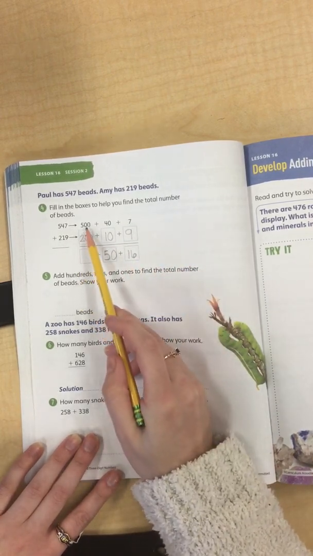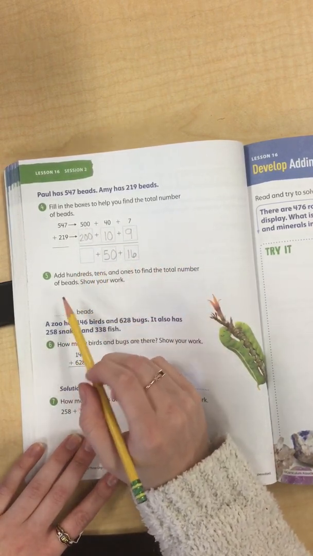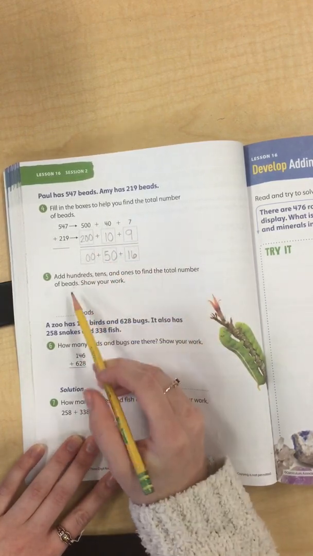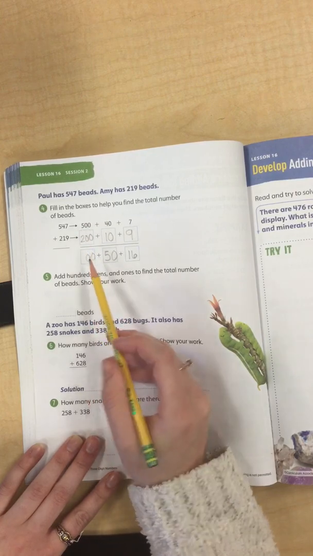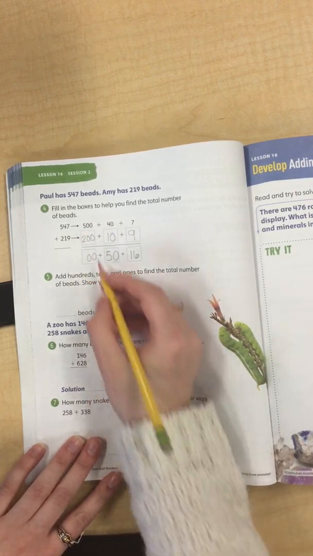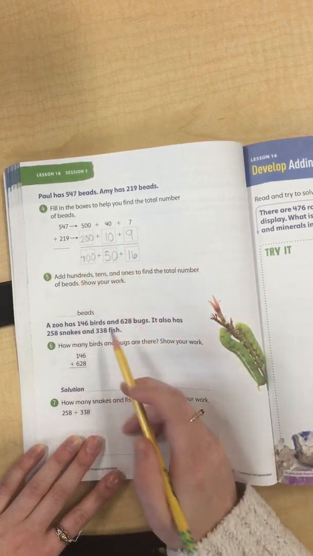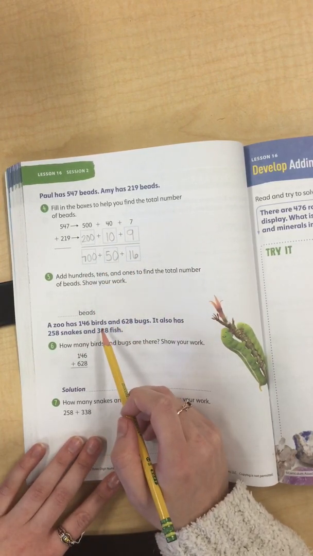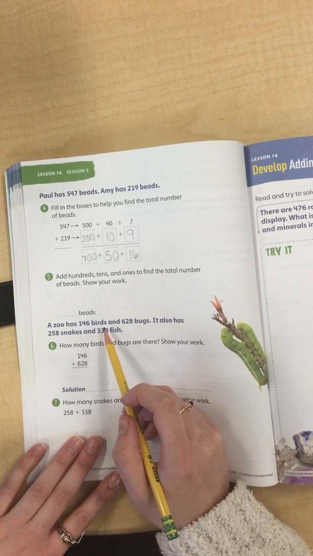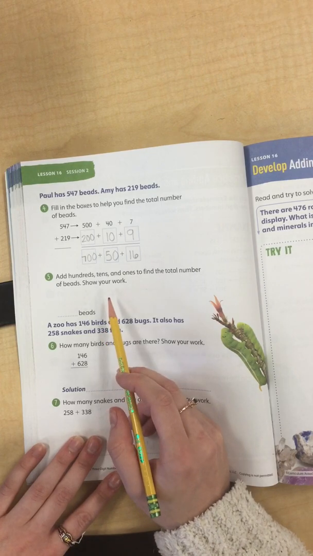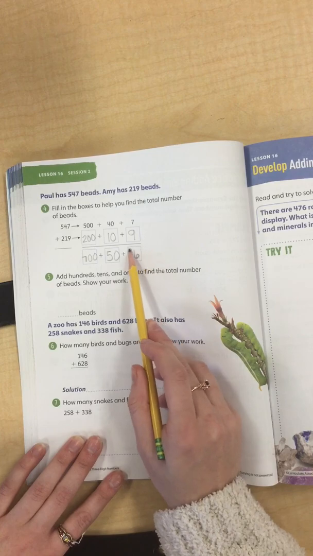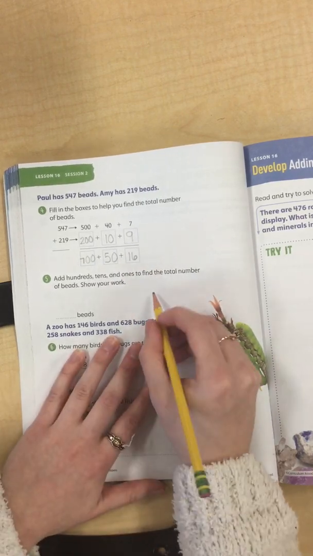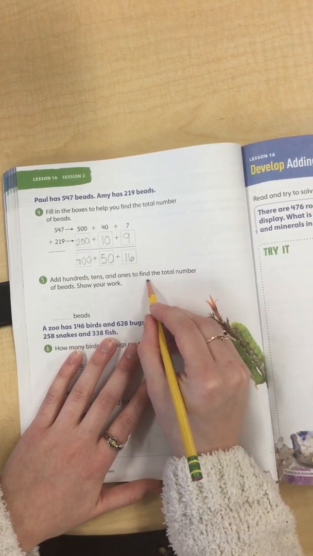And now I'm going to add 500 plus 200. Well, I know I'm working with the hundreds, so all I really have to do is add those 2 first numbers. 5 plus 2, that equals 7. So now I have 700 plus 50 plus 16. But I'm not finished there yet. When I add those 2 together, it looks like I have a 2-digit number in this one, so I need to regroup.